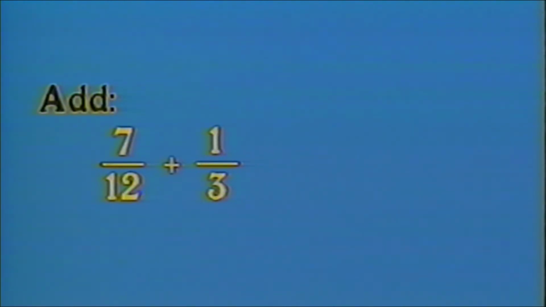We add the like fractions 7/12 and 4/12. Now the problem looks familiar. It's exactly the same as the egg problem we did at the beginning of our report. 7/12 plus 4/12 equals 11/12.